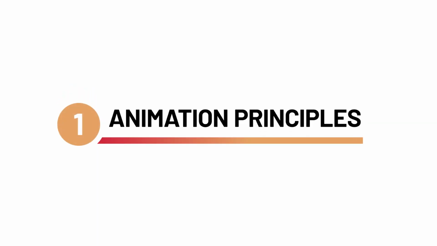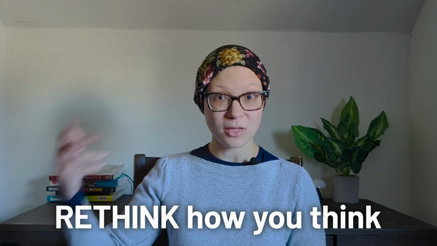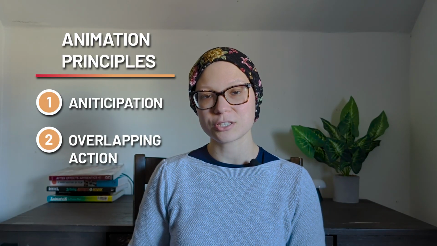Before I can get into facial details, I need to start with the animation principles, since they are the basics and bare bones and building blocks of animation. I know you've studied animation principles by this point, but I don't know if you've realized that when it comes to character animation specifically, you have to rethink how you think about the animation principles. There's 2 animation principles that you need to pay attention to when you are doing character animation to make them feel that realness. And these 2 principles are anticipation and overlapping action.